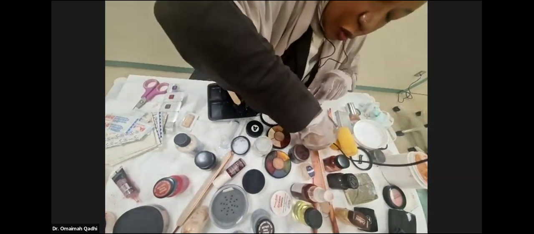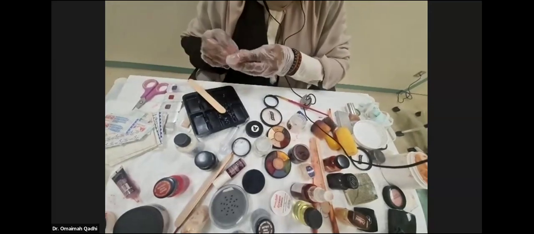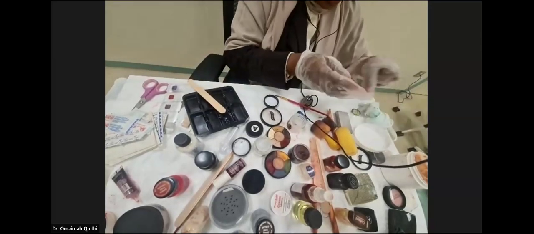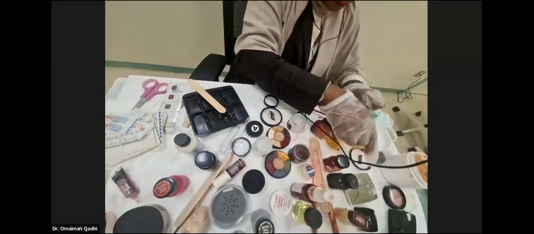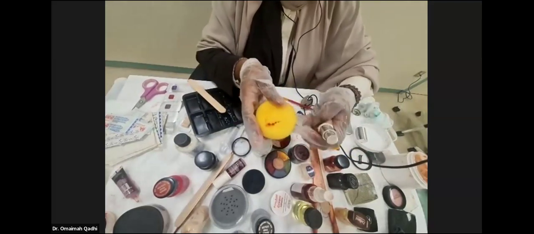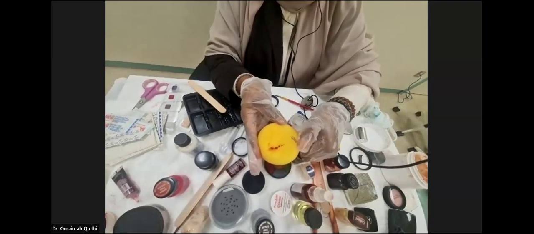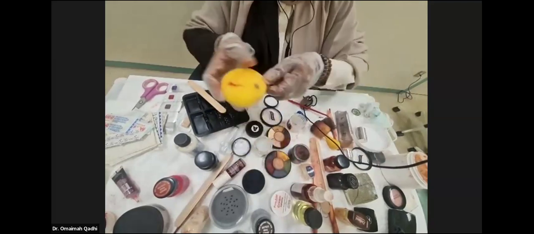So now we're going to use the wax that we just softened and the skin of our volunteer. Thank you for volunteering. I'm going to use a normal makeup.